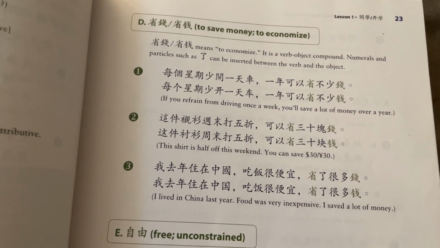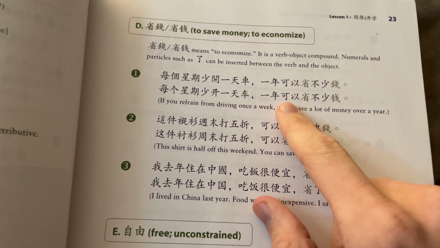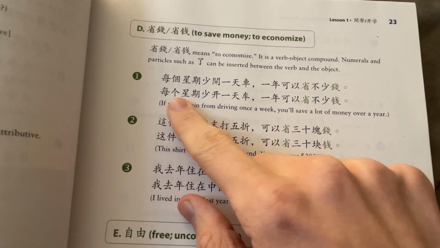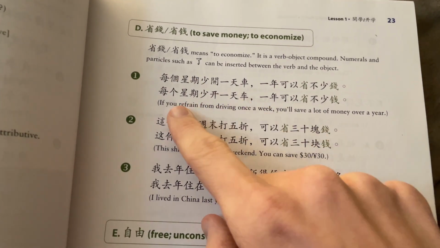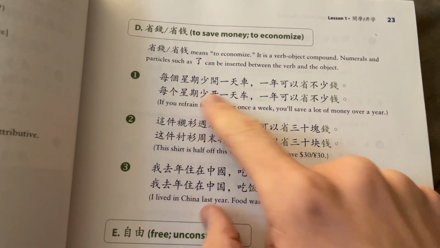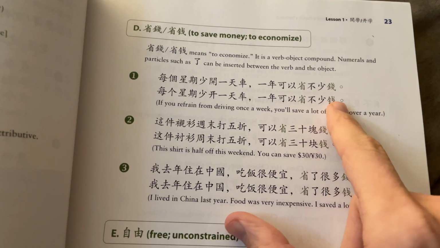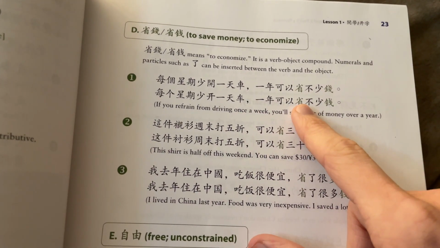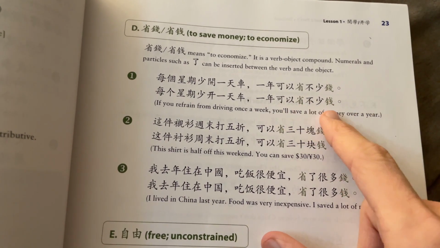每个星期少开一天车，一年可以省不少钱. So every week, if you drive one day less, so if you don't drive one day, but this is not really important to this sentence, 一年可以省不少钱. A year, you can. And then 省 and 钱, you put what you're saving in between the 省 and the 钱.